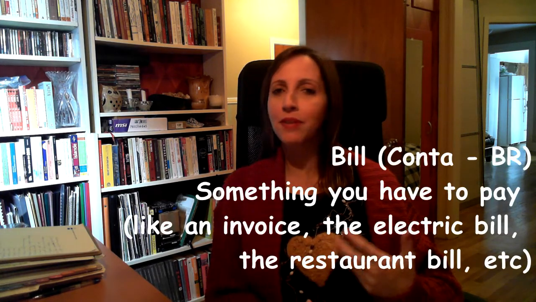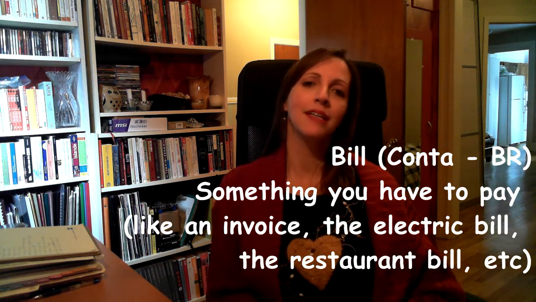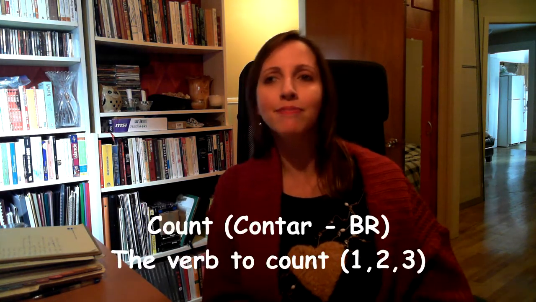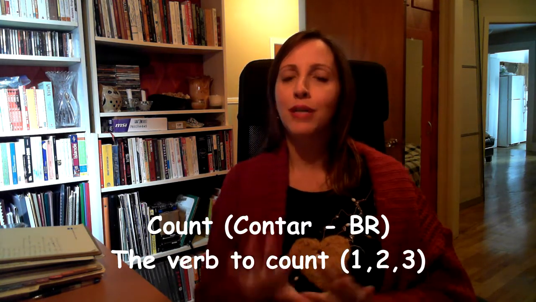But when you're talking about an invoice or something that you have to pay, you call it a bill, not a count. So bill is normally something you get through the mail, from your electric company, or from like the gas company, like a rent that you have to pay, so that's a bill. And count is a verb, so you count numbers, 1, 2, 3, 4. So it has nothing to do with conta.